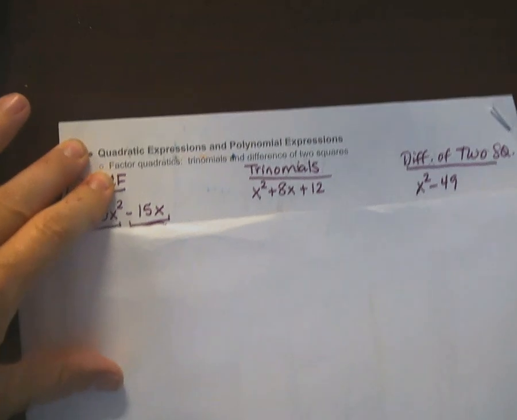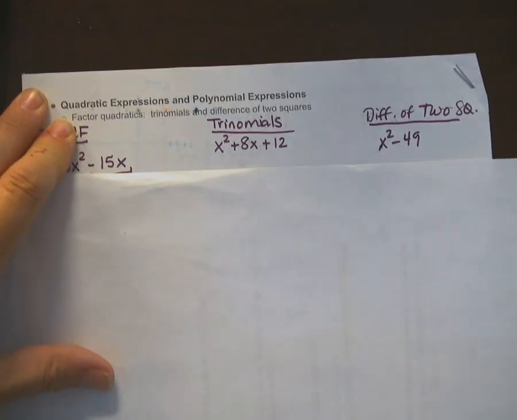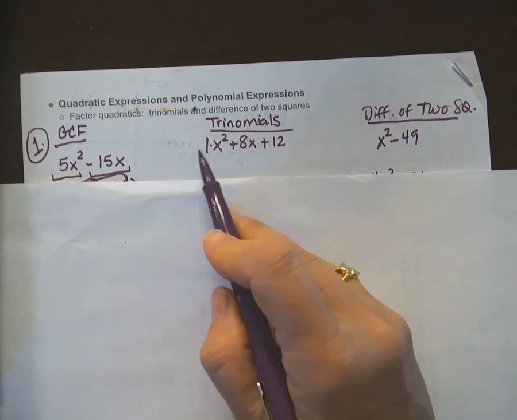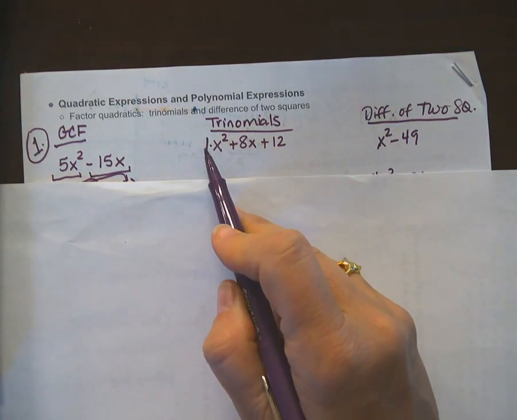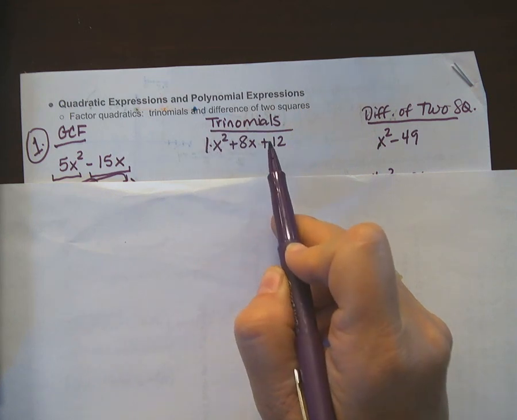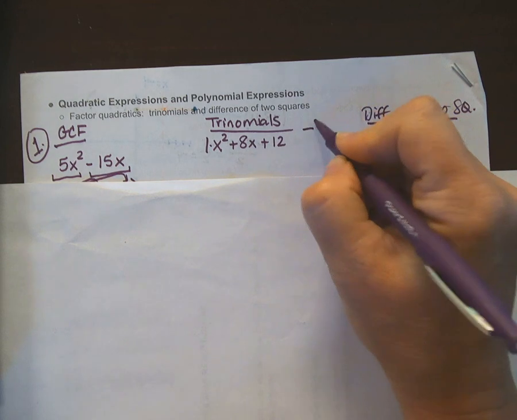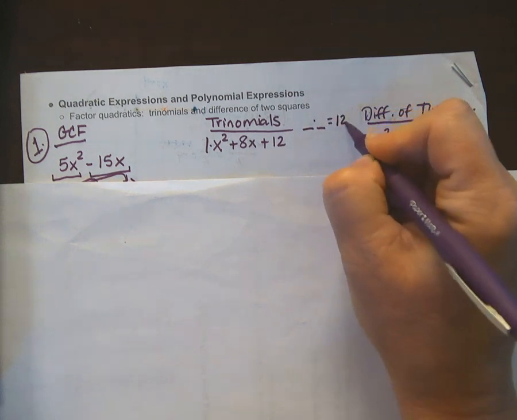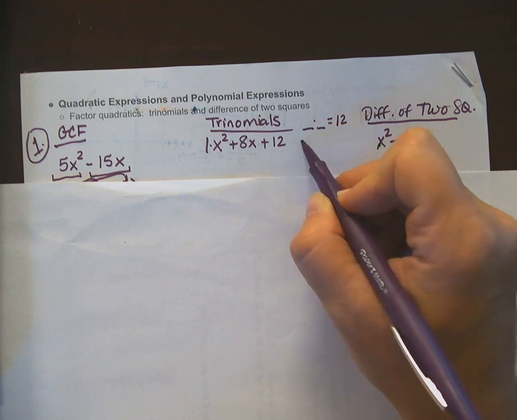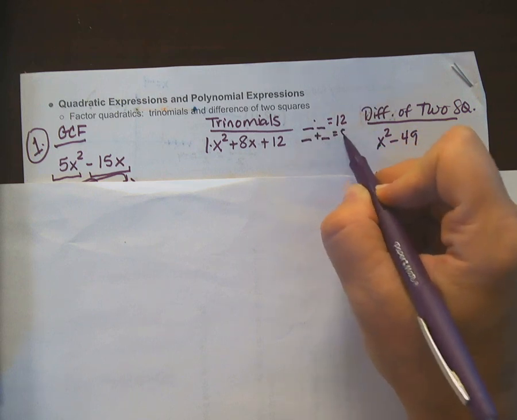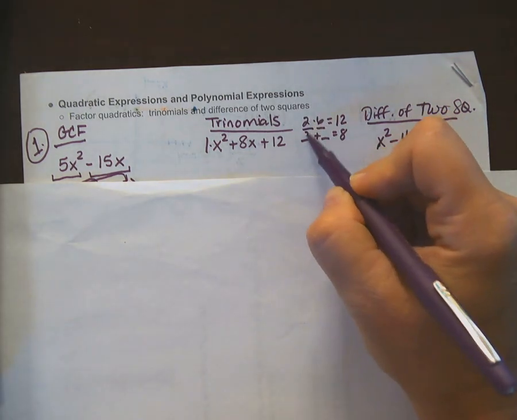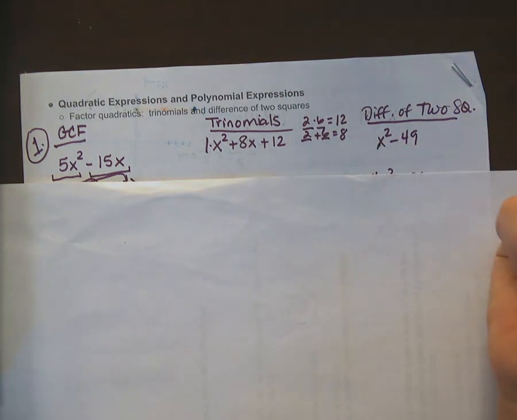Okay, the next way we're going to factor is by looking at trinomials. And notice that this trinomial, its leading coefficient is 1. So when you multiply 1 times 12 together, you get 12. So we're looking for two numbers that fit this number pattern. We need two numbers that multiply to get 12, but also add to get 8.